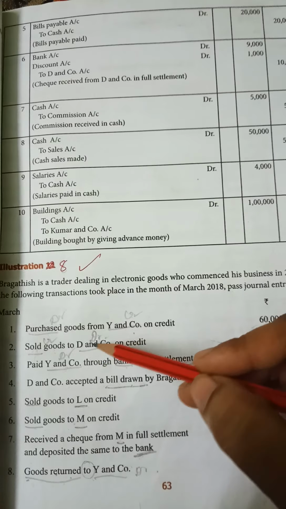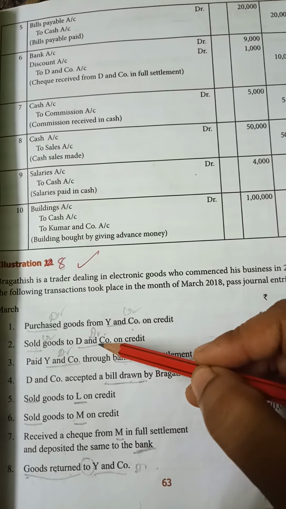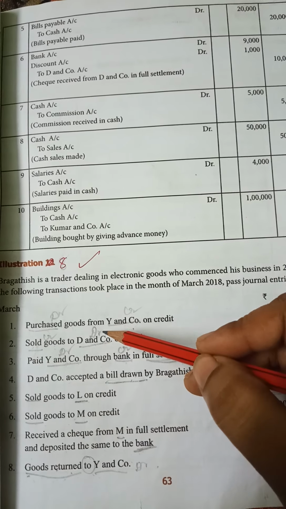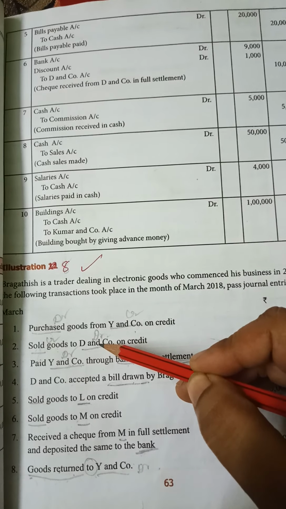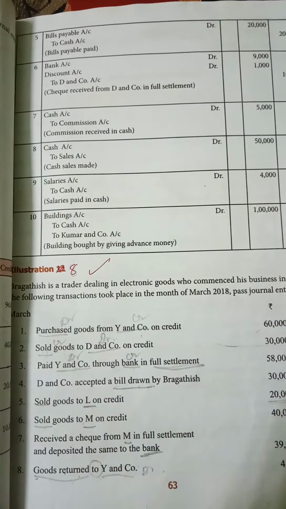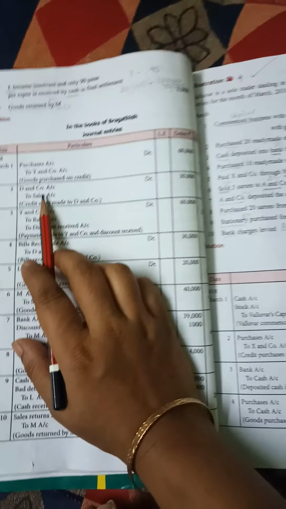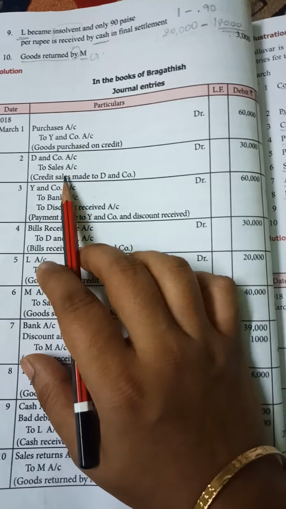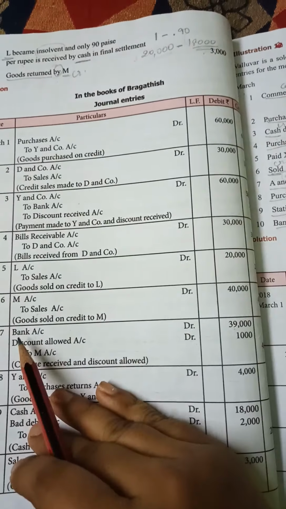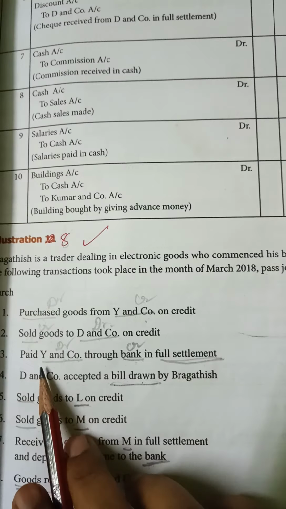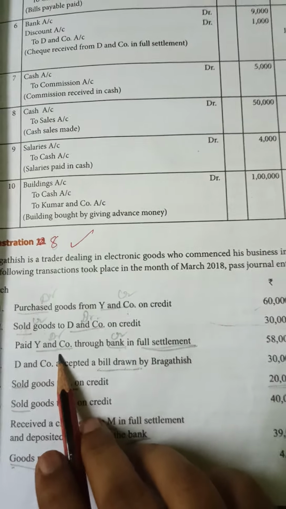So here this is a personal account. As per the rule of personal account, we have to debit the receiver. So D and Co account debtor to sales account will be the journal entry. D and Co account debtor to sales account, rupees 30,000 in the debit and the credit column must be written. Third one is paid Y and Co.